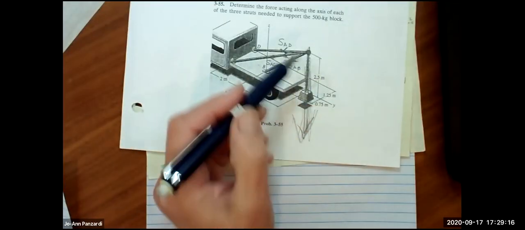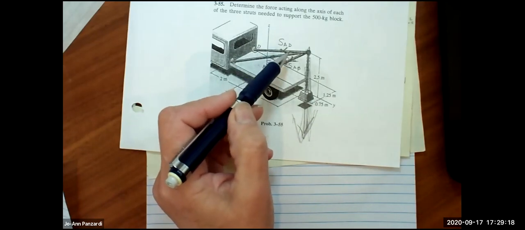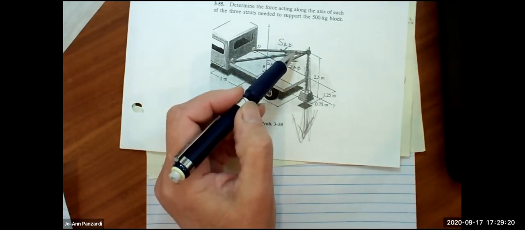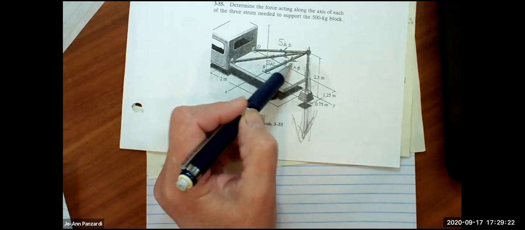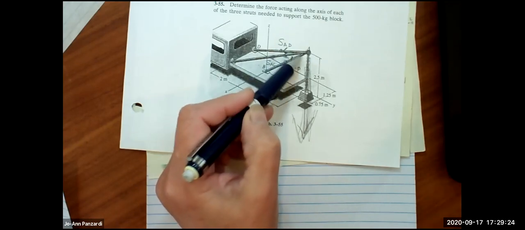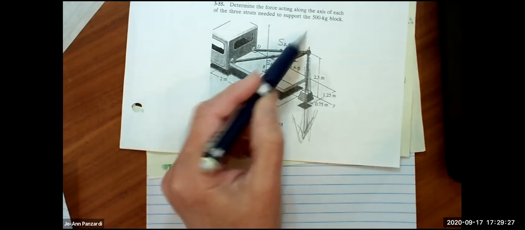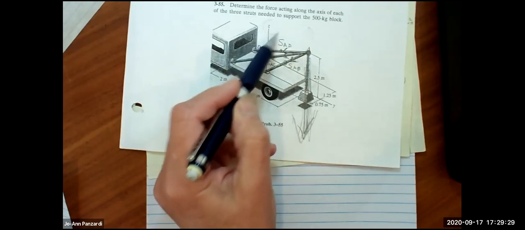You're going to have a bunch of stuff pushing into point A. But what's going to balance that? That's because I decided to put them all in tension. There's no force going up in the Z direction right now.